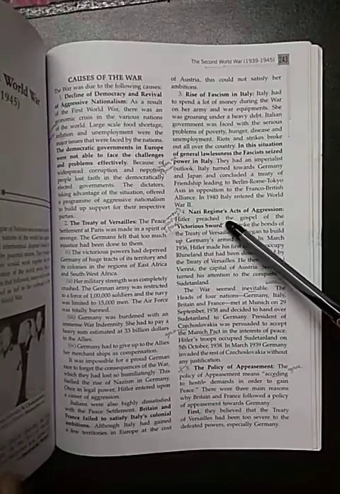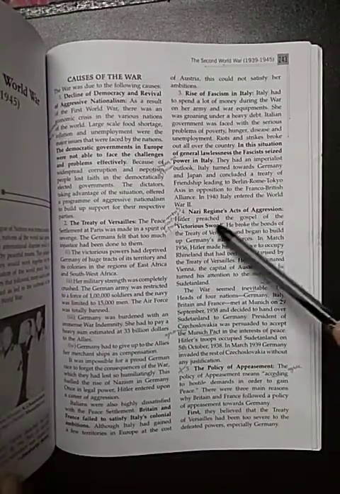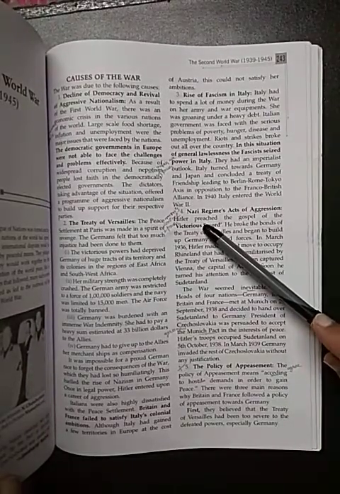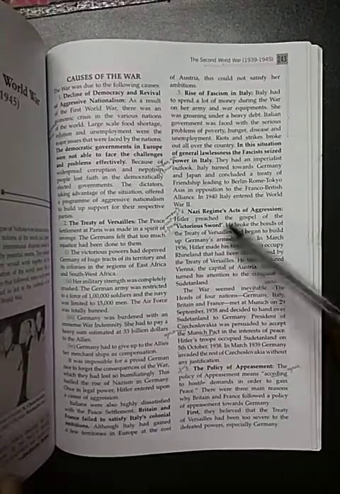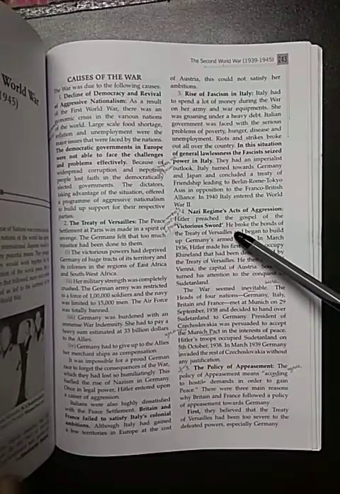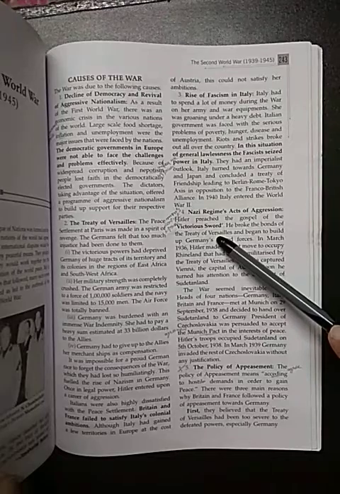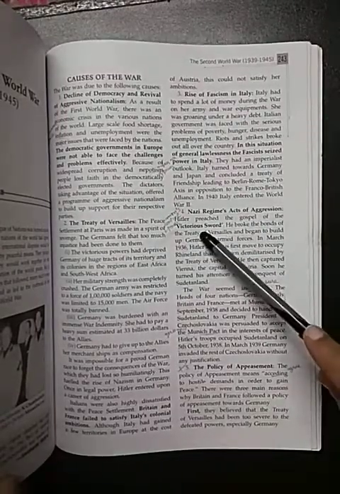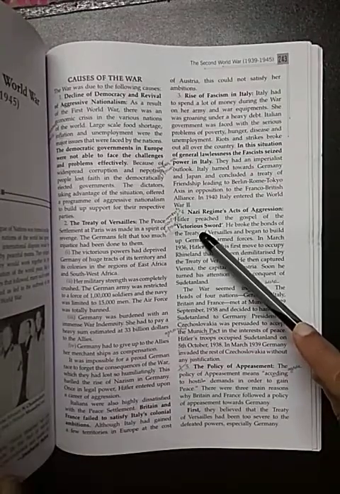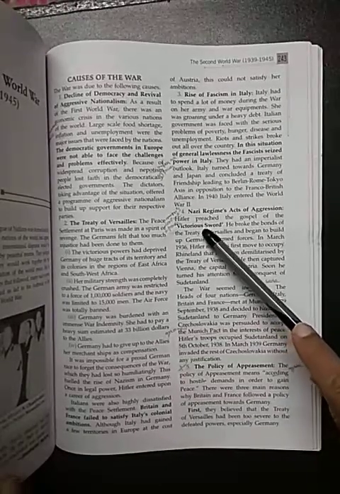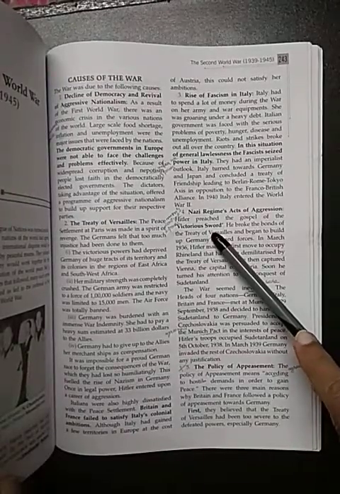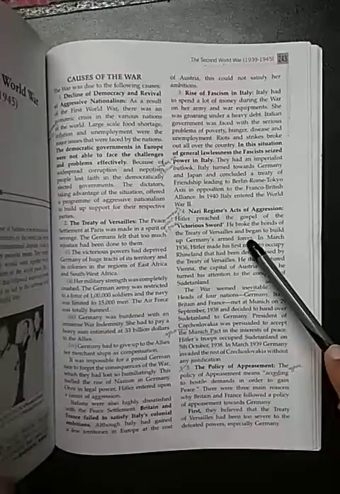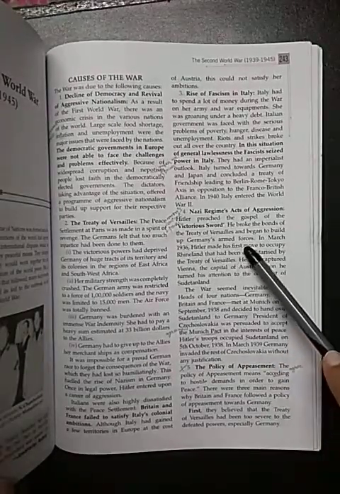Fourth is the Nazi regime's acts of aggression. So I already told you that Nazism started in Germany and Hitler was that leader. So Hitler preached the gospel of the victorious sword. As I told you, he was one man who was holding the power and knew how to control the power. So here the man's control over power is his gospel. And he broke the bounds of the Treaty of Versailles and began to build up Germany's armed forces.